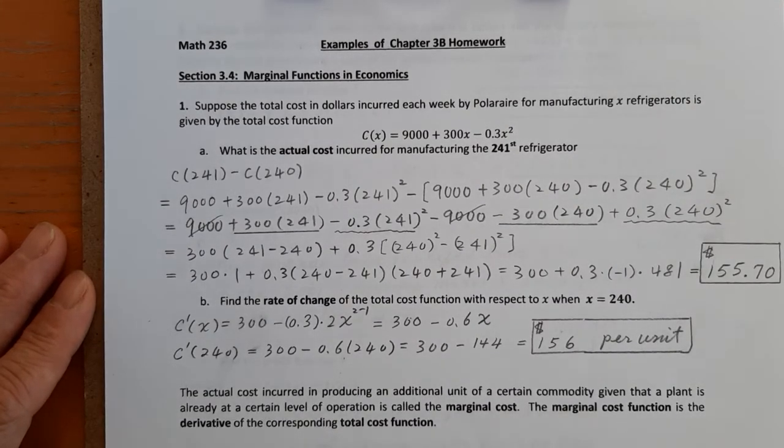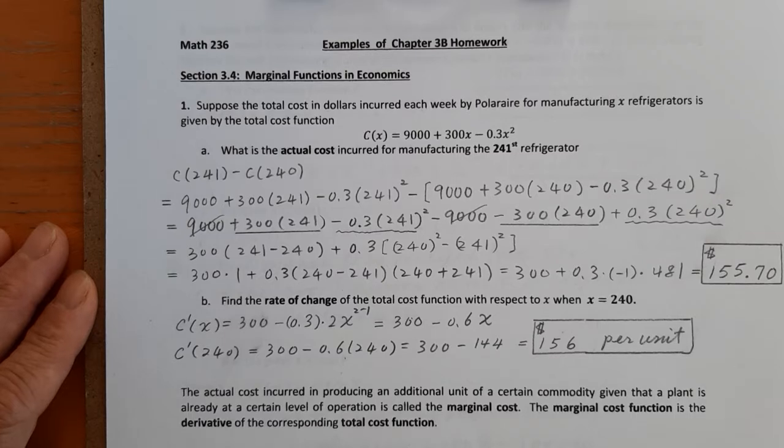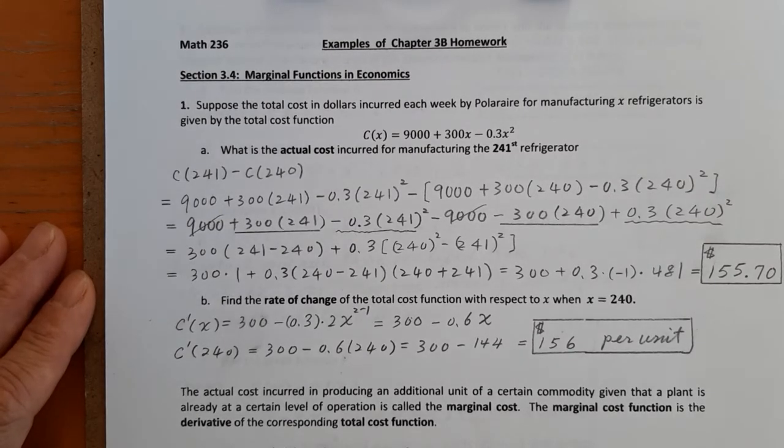We are going to apply those rules we learned in part A to real world questions, like solving problems in economics, social science, or business.